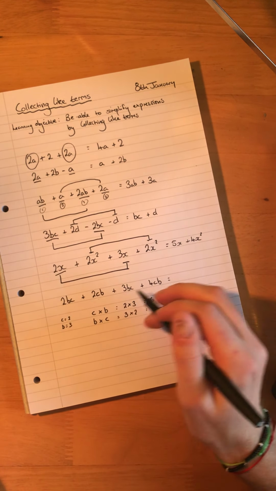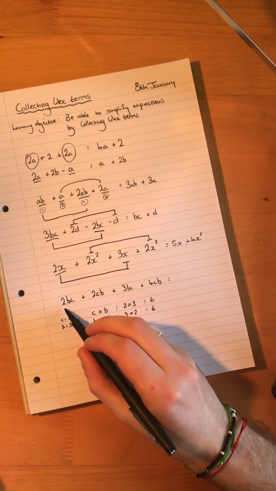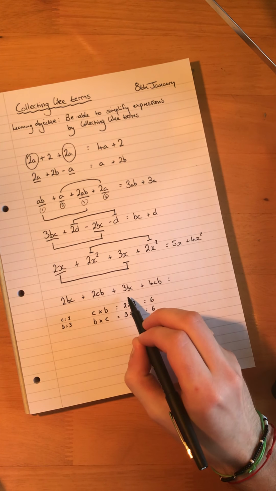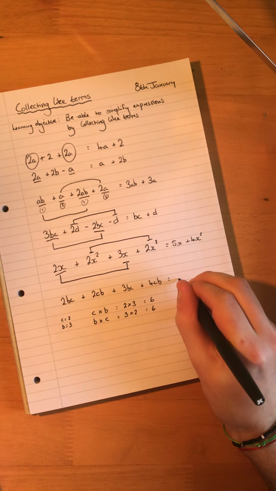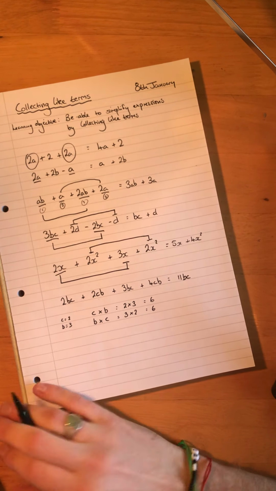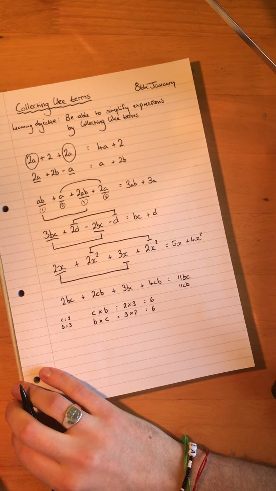So we can add all of these together now because we know that they're like terms. We've got 2 plus 2, that's 4, plus 3, that's 7, plus 4, that's 11. We've got 11BC. Or 11CB. It's the same thing.